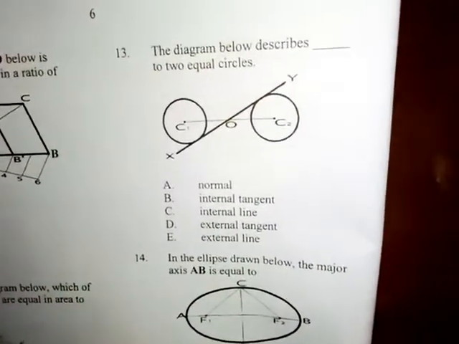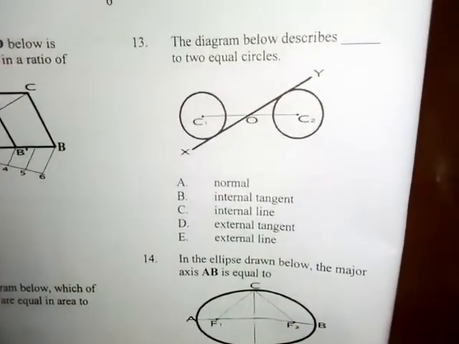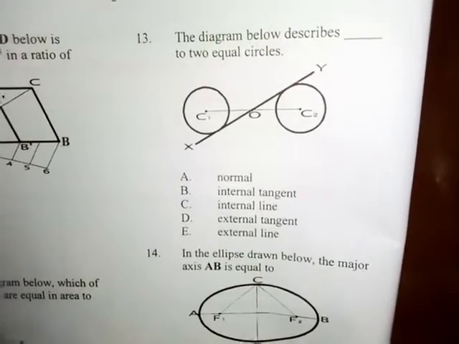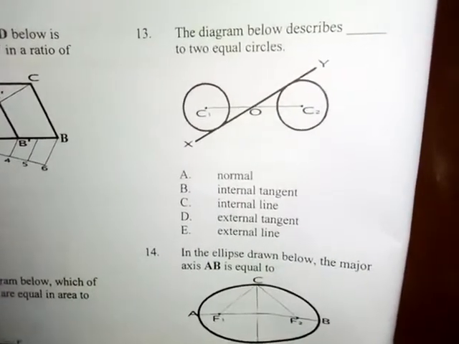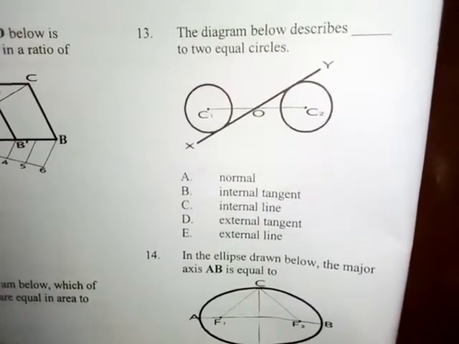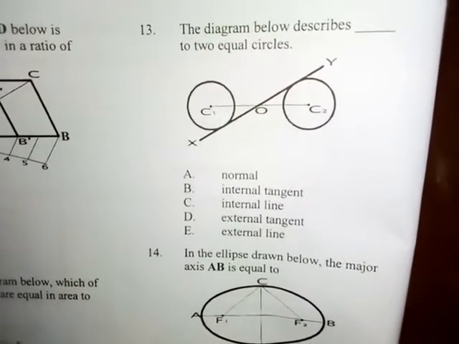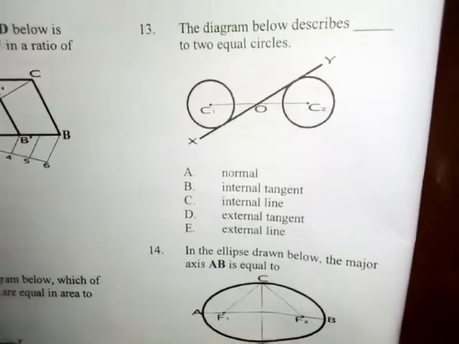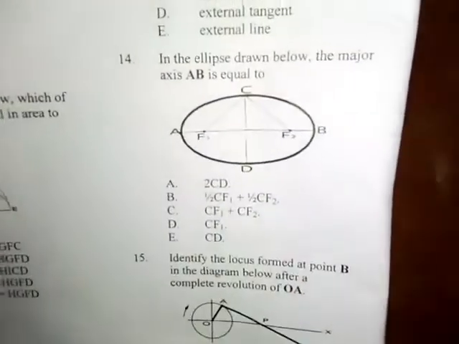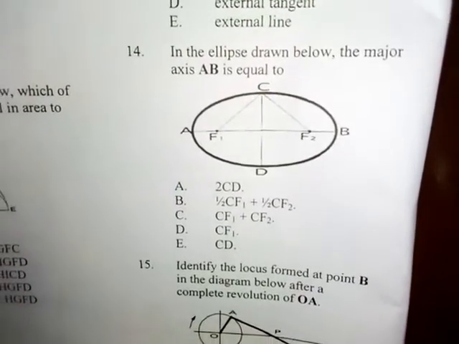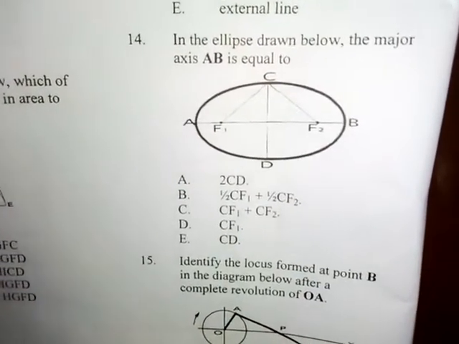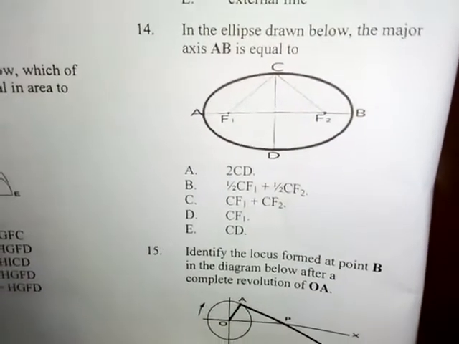Question 13. The diagram below describes internal tangent to two equal circles. That is option B. Question 14. In the ellipse drawn below, the major axis AB is equal to, the correct answer is option C.